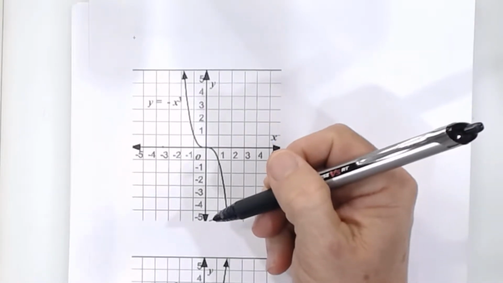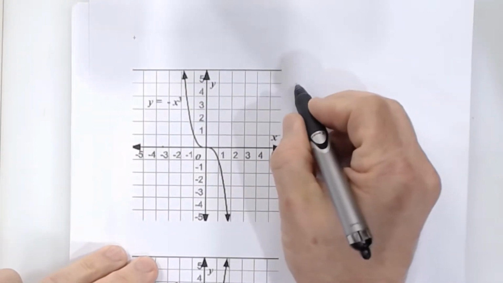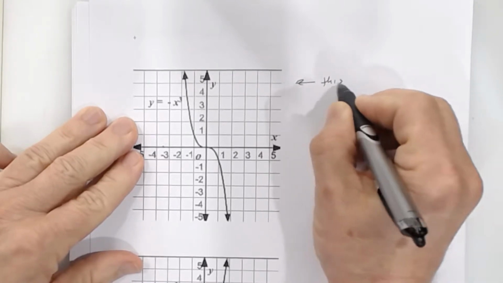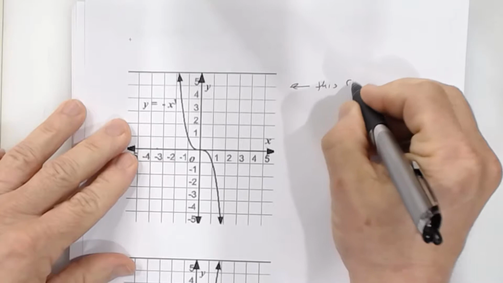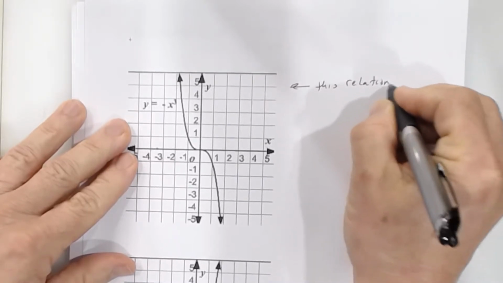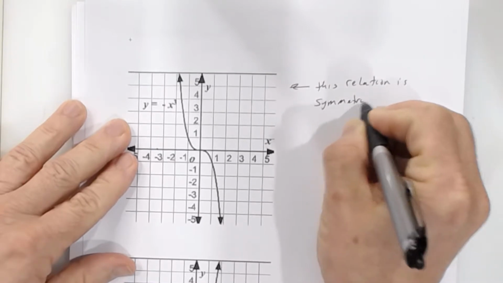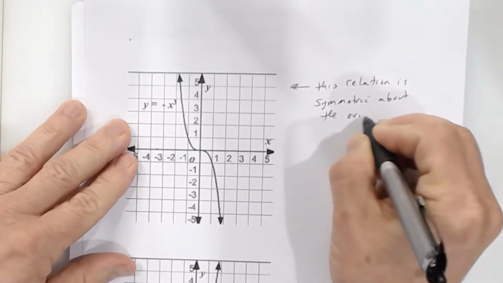So let's talk about how this thing is symmetrical about the origin. So let me just go ahead and write this right away. This relation, although it's a function, but let's call it a relation for right now, is symmetric about the origin.